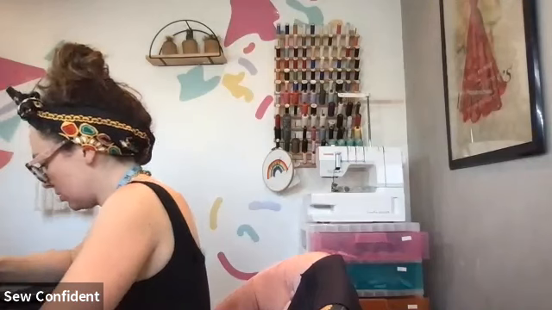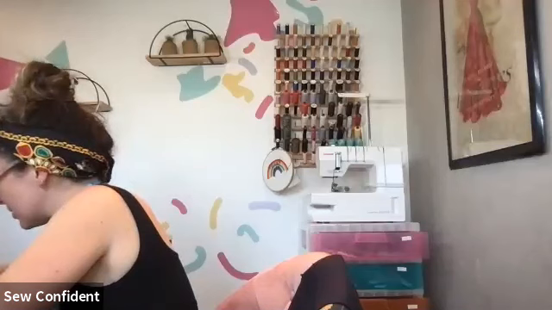Fab. I finished cutting out. Woohoo. That is very time consuming, to be fair. Cutting out takes so long. I might have finished the pattern. Who's that? Sam. Sam, you finished putting the pattern together? Woohoo! Also very time consuming.